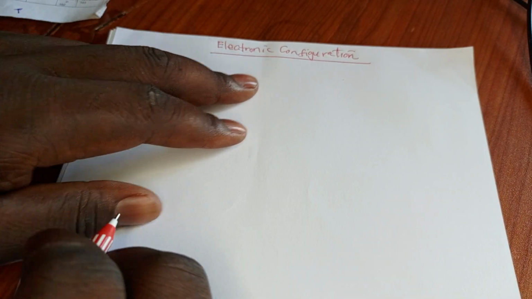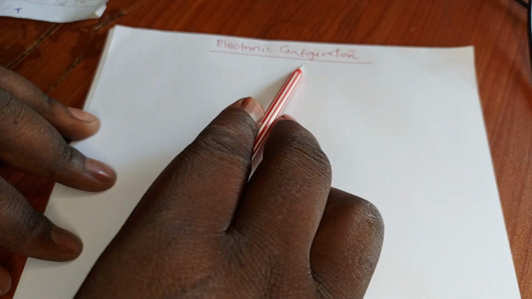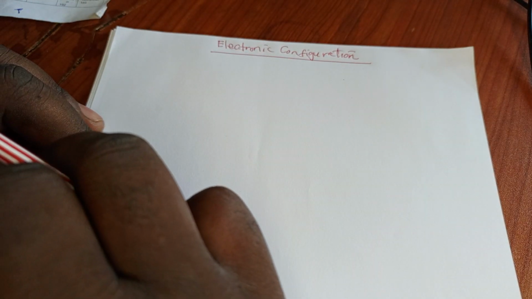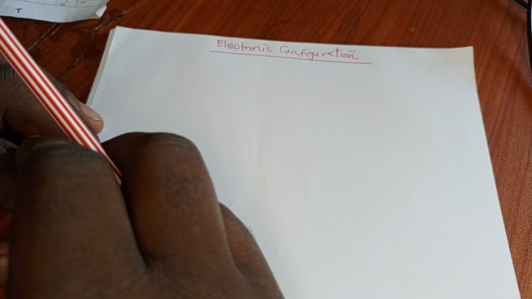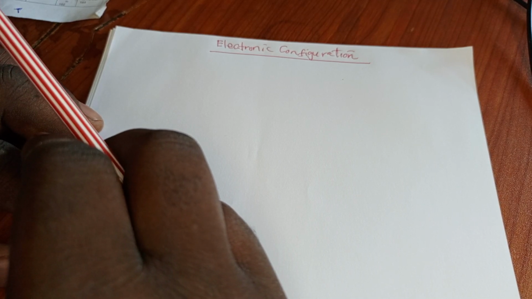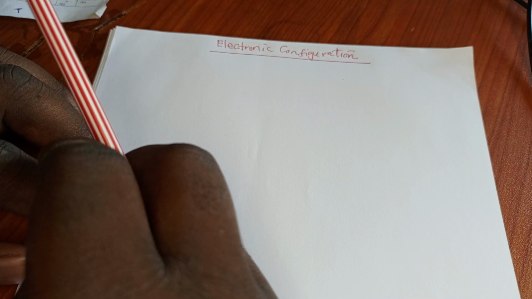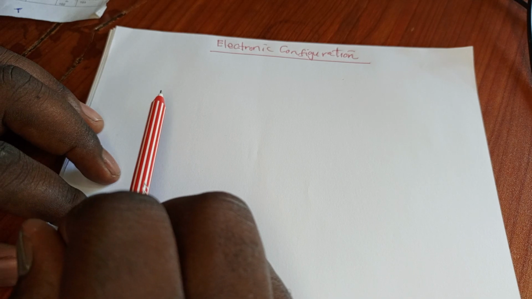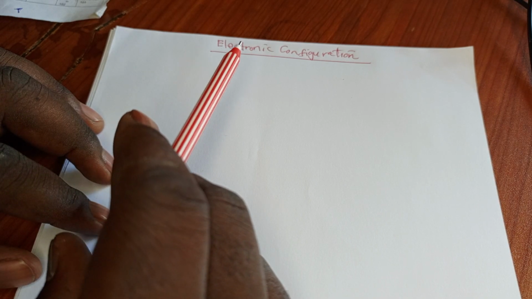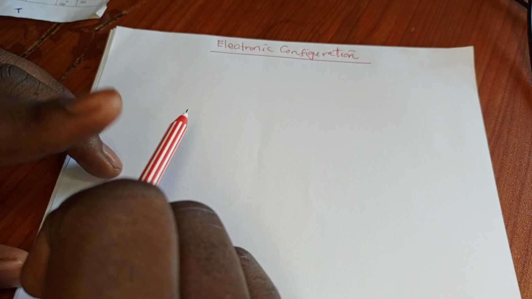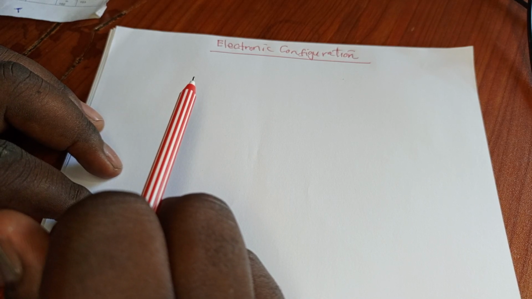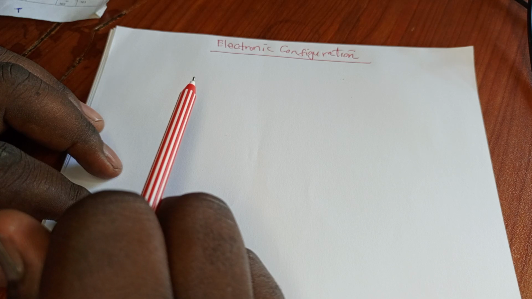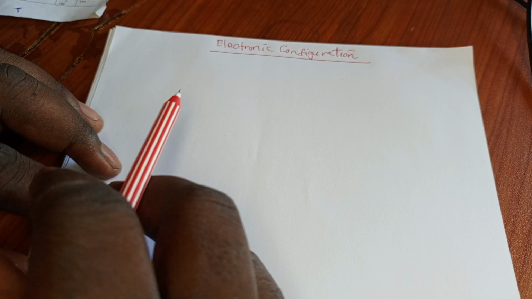So electronic configuration. To talk about electronic configuration, in simple terms, we are saying that this is the arrangement of electrons in shells of atoms. So electronic configuration is the arrangement of electrons in shells of an atom, or I can say electronic configuration is the arrangement of electrons in shells of atoms.